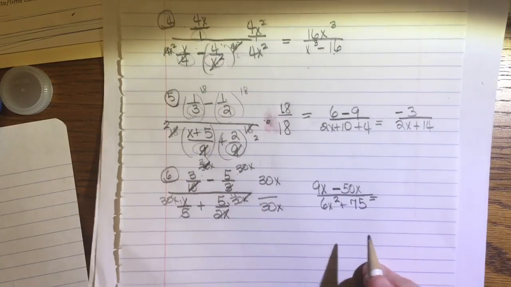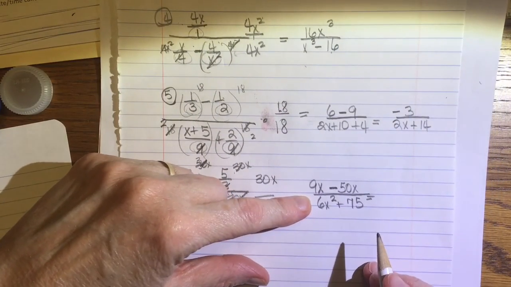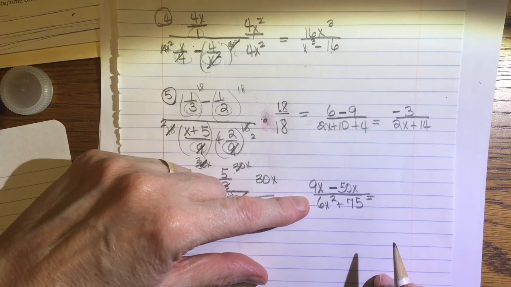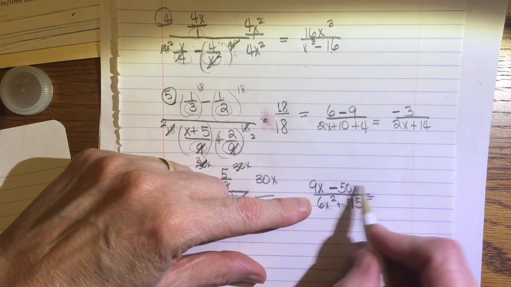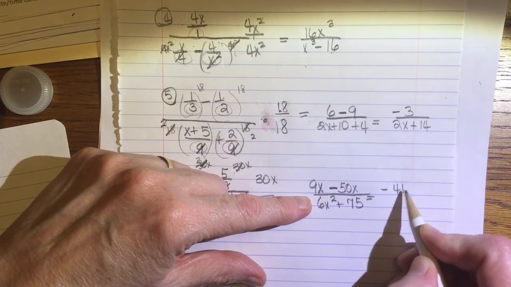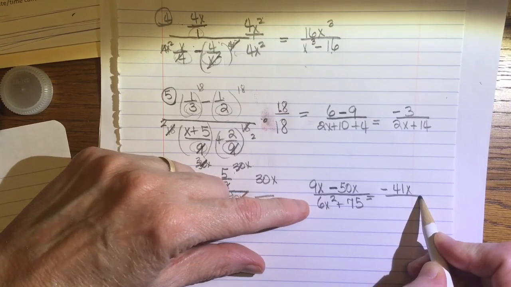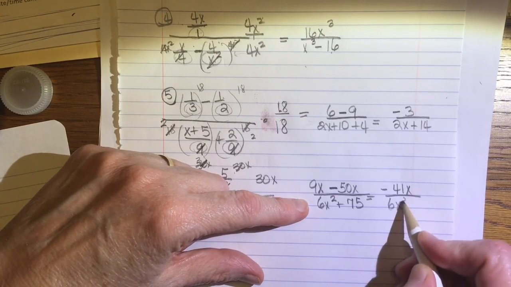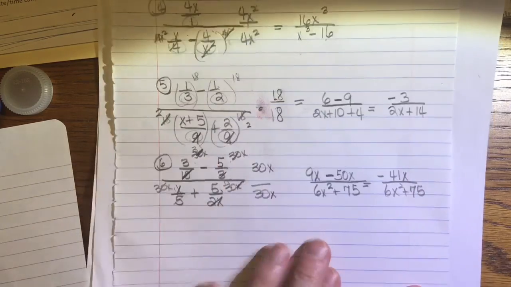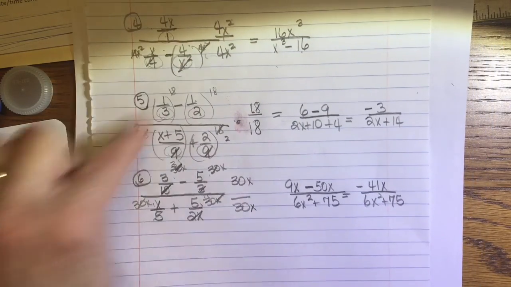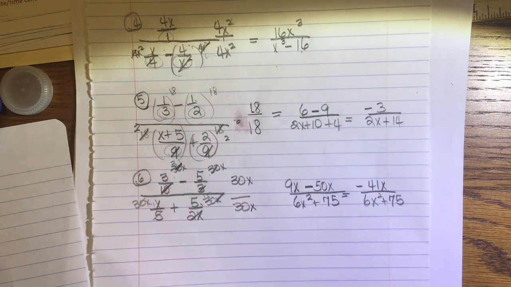Okay, do we have any GCFs? I can take an x out. Oh, I can go ahead and put those together. Negative 41x, I don't know what I was looking at, over 6x squared plus 75. So a lot of times your arithmetic is pretty easy once you get your canceling, and then just clean up your terms.